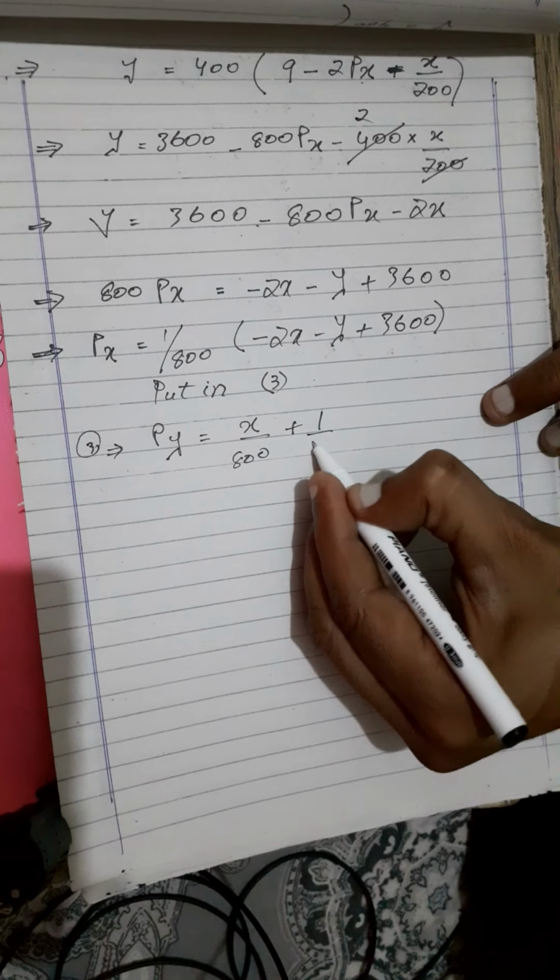Now we will write the total revenue function. TR equals x Px plus y Py. x Px: Px is 1 over 800 times (minus 2x minus y plus 3600), plus y times Py, where Py is 1 over 800 times (minus x minus y plus 3600).